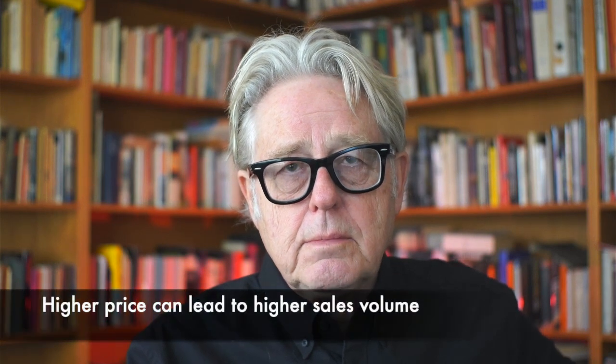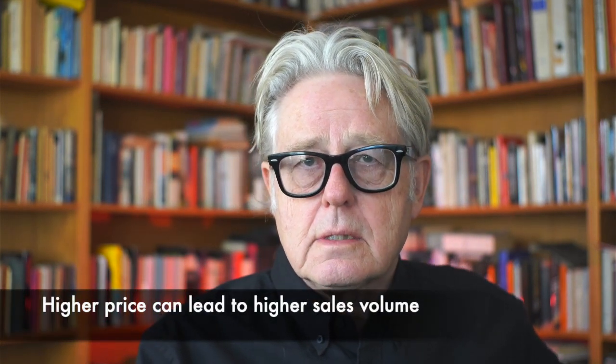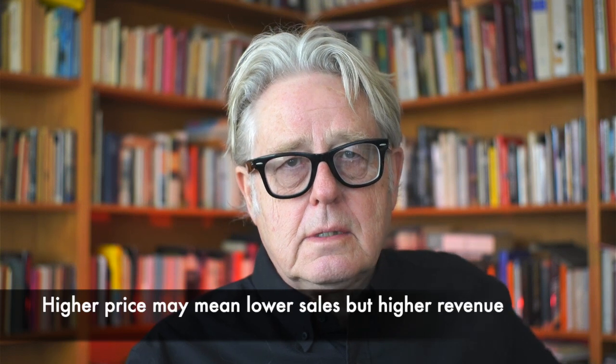And if the product is, to start off with, priced way too low, then crossing a price wall means an increase in sales. If it's priced somewhat high, crossing a price wall means a decrease in sales and revenue.